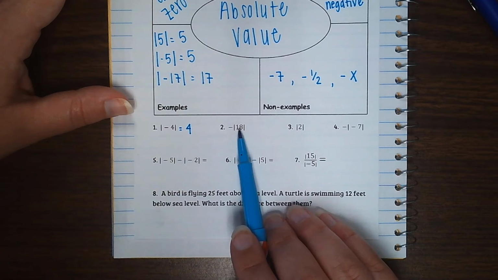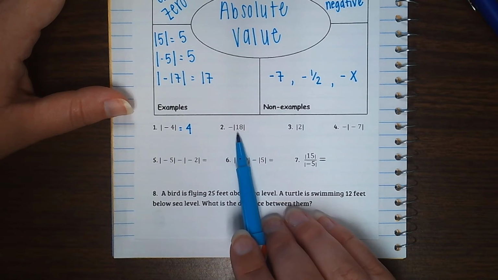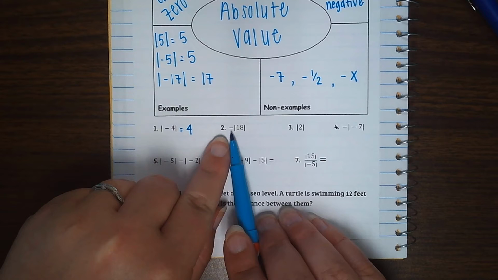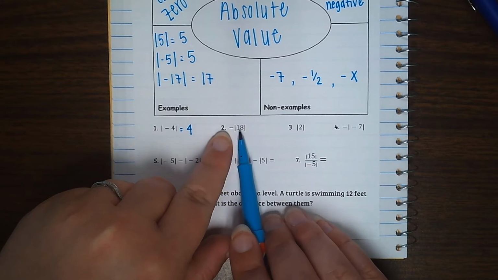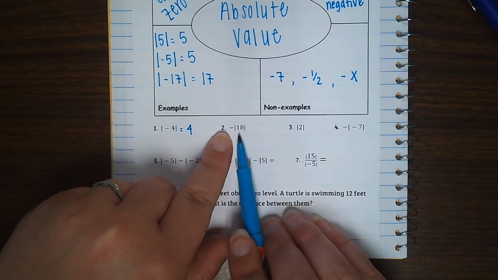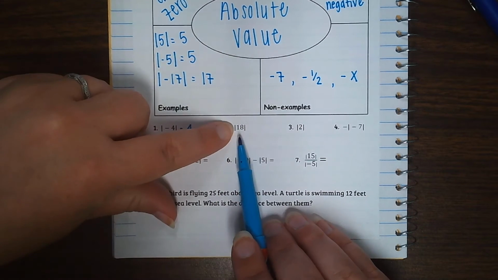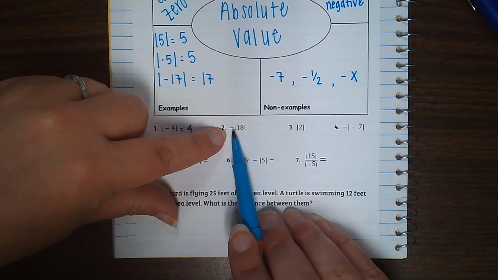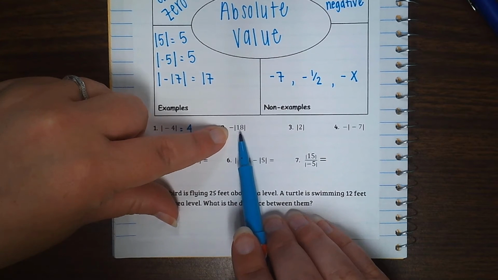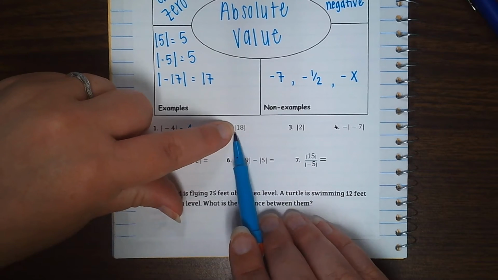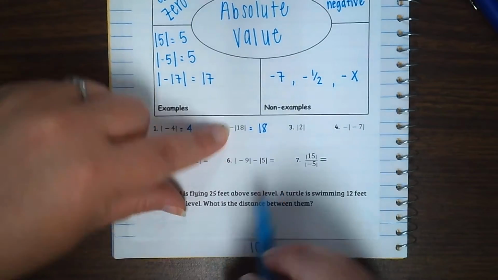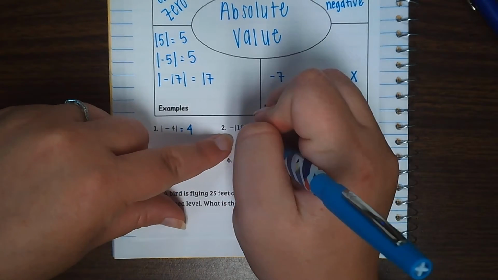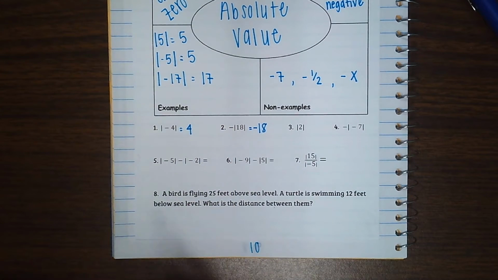We cannot say that this is not negative because our negative is on the outside. So it really doesn't have anything to do with our absolute value. We would read this as the negative absolute value of 18. So if I took away that negative, that would be the absolute value of 18, which would be 18.